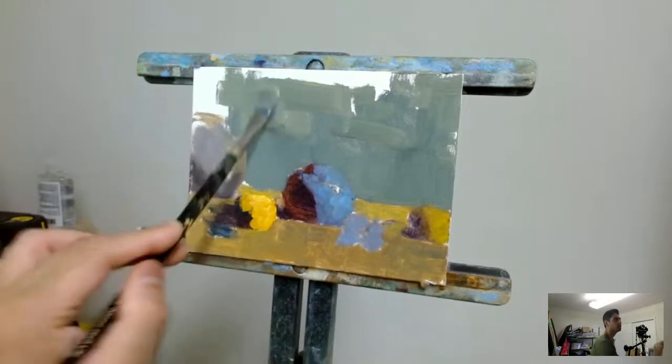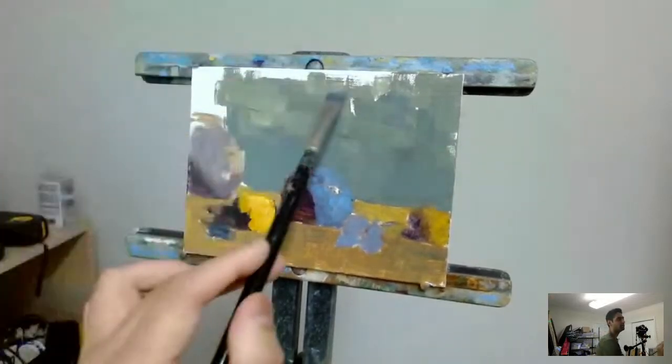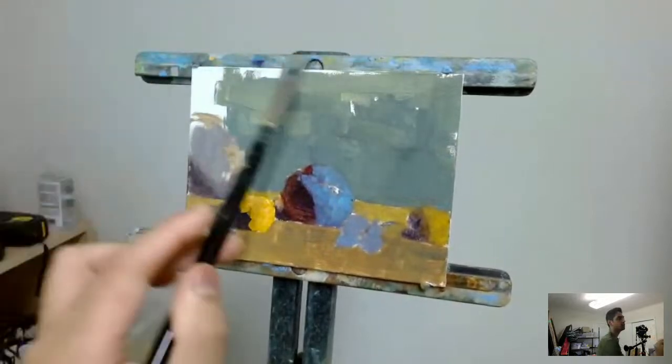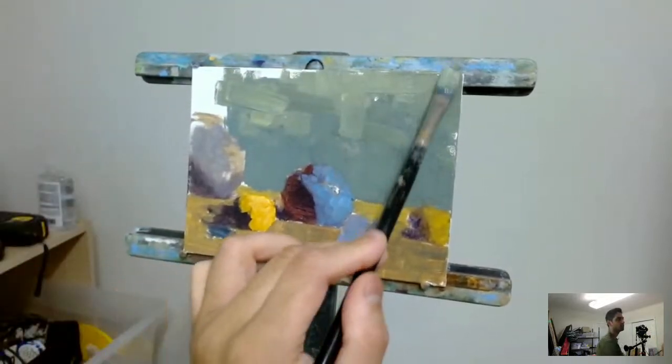So here I have some interesting shapes going. So I'm just gonna play with it and bring some drama to the background here.